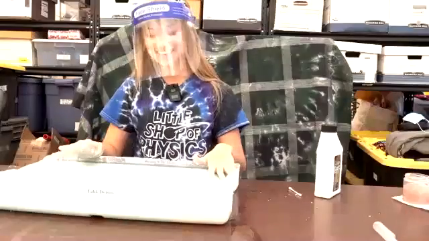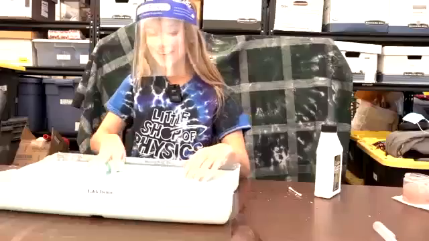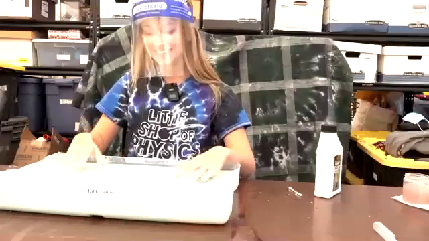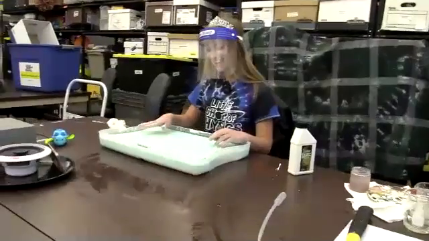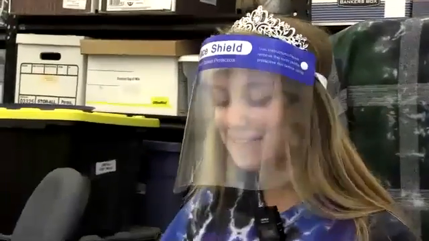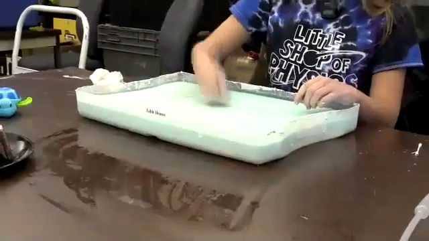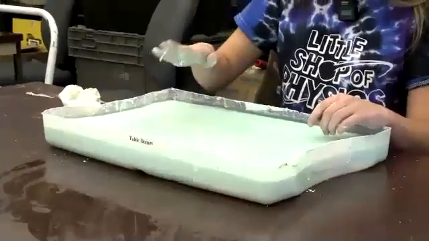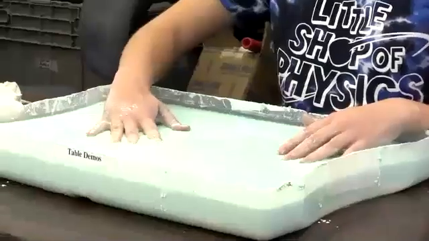Yeah, okay, so here I have what a lot of you probably know as Oobleck. It is just a mixture of cornstarch and water. That's it. But we dyed it blue with some food coloring, and it is a non-Newtonian fluid. And what that means is if I move really, really fast, it acts as a solid. Like it doesn't really move, but if I move slowly, it's like a liquid.